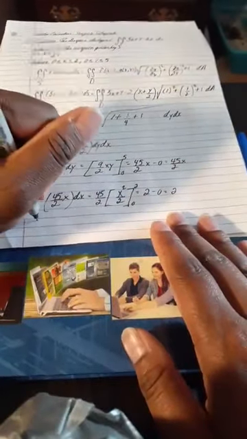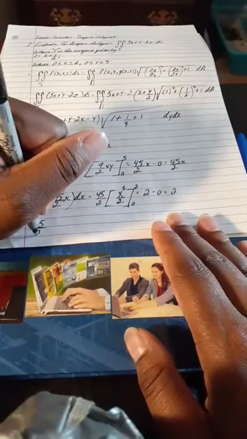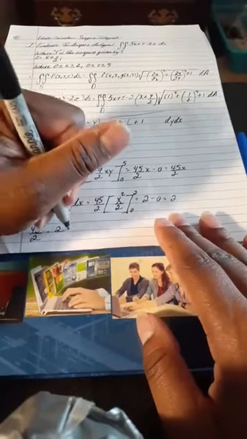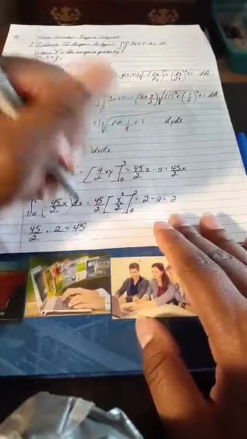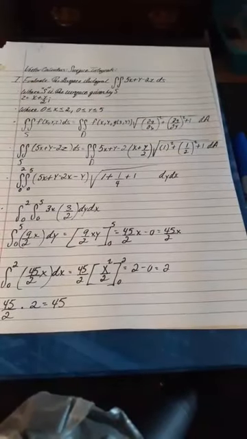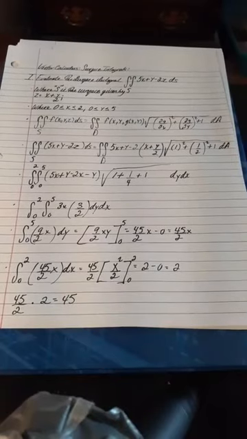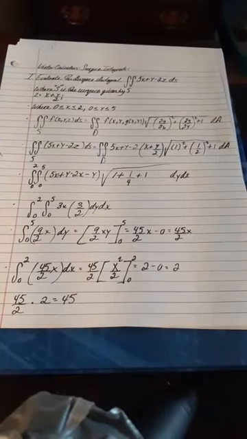So now we just take the 45 over 2 and multiply that by 2, and this obviously gives us 45, because 45 times 2 is 90, and then we divide that by 2, which gives us back the 45.